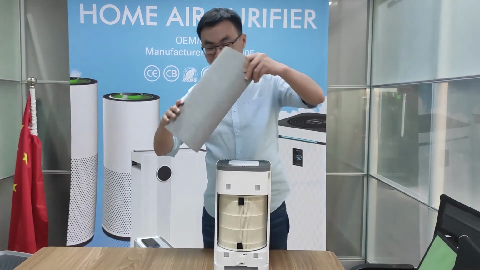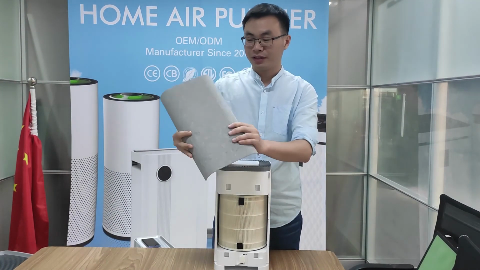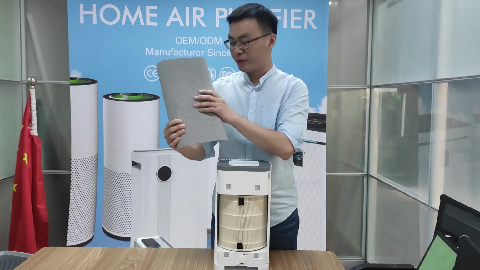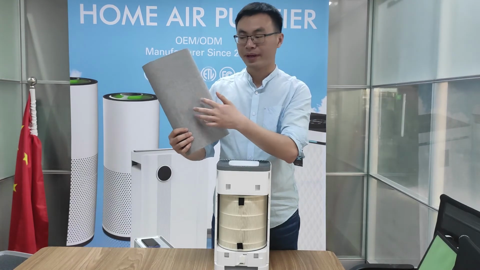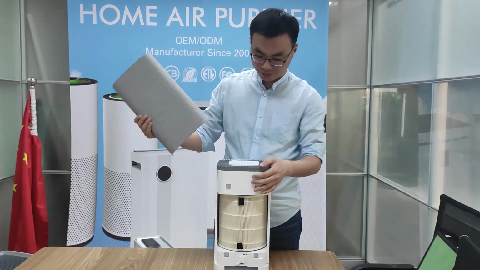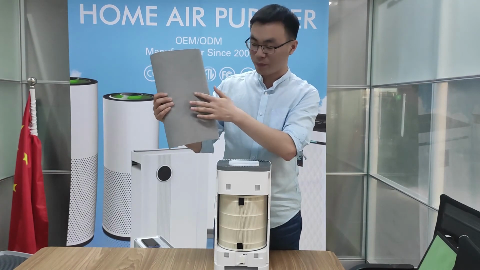Okay, and we can see the fabric front cover, and this color can be changed to pink. Now the color is gray. So there are 2 options for the fabric.